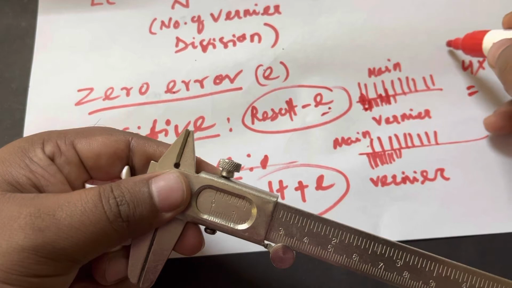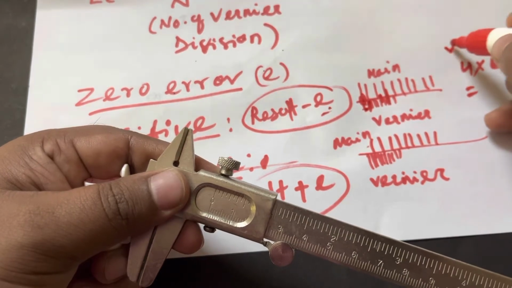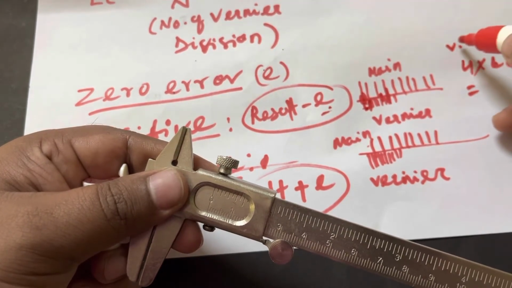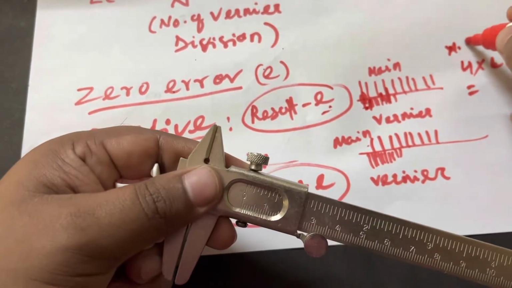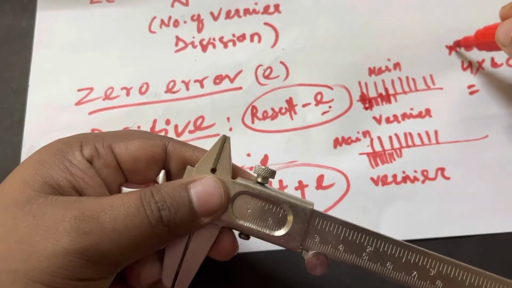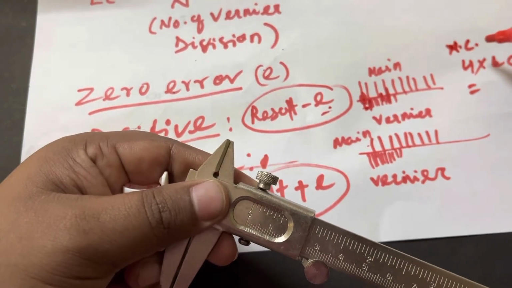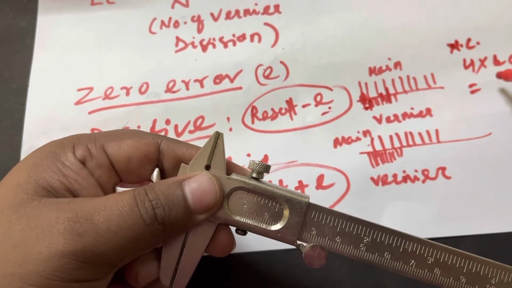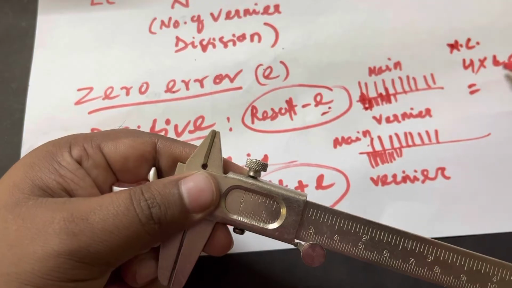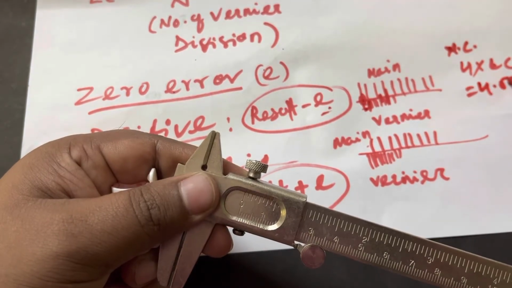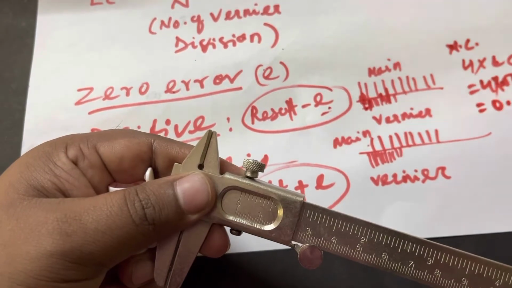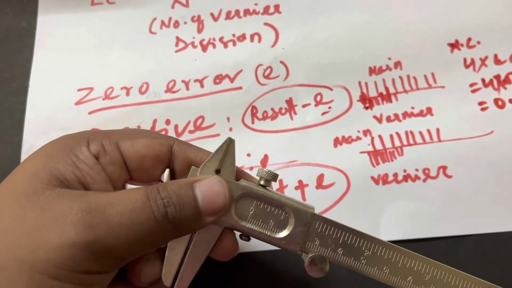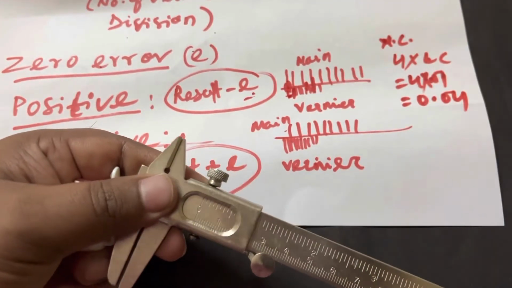So this is the vernier coincidence, the number of the line which is coinciding. This is 4 into LC, so it will be 4 into 0.01, which is 0.04.